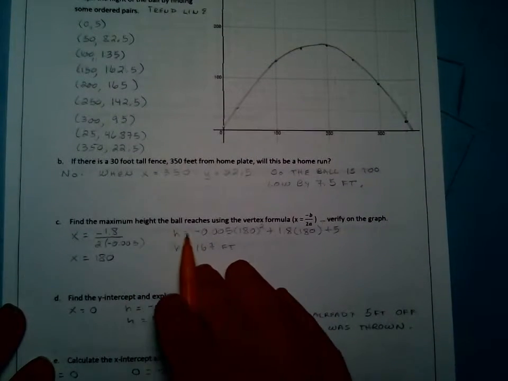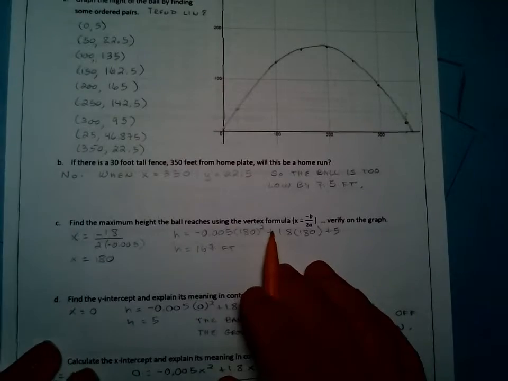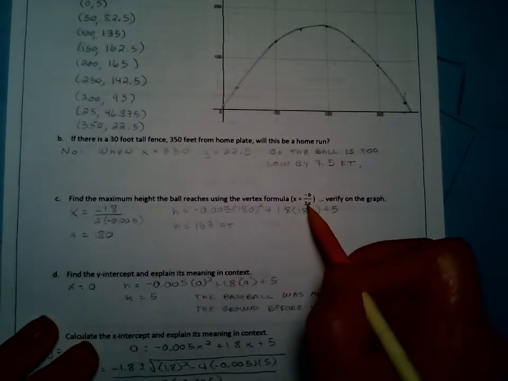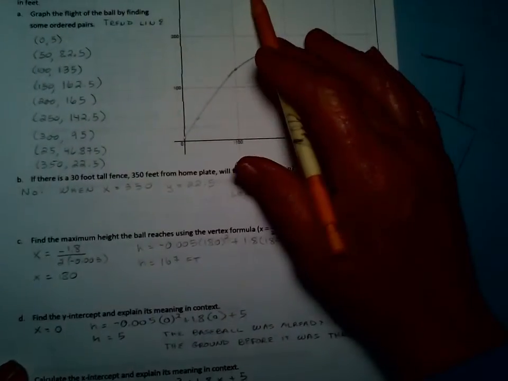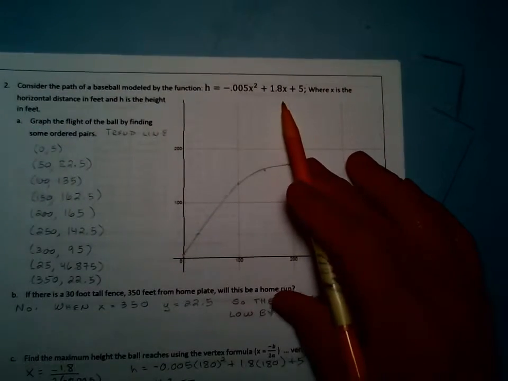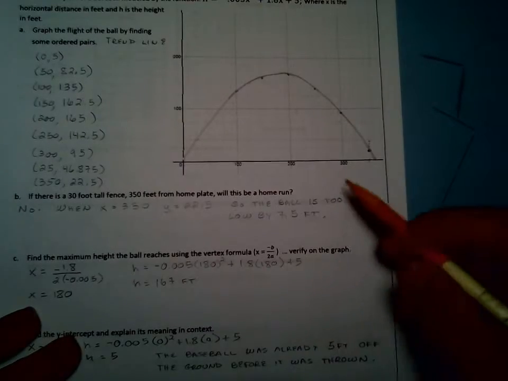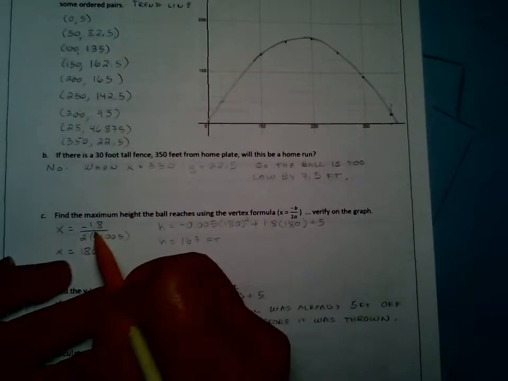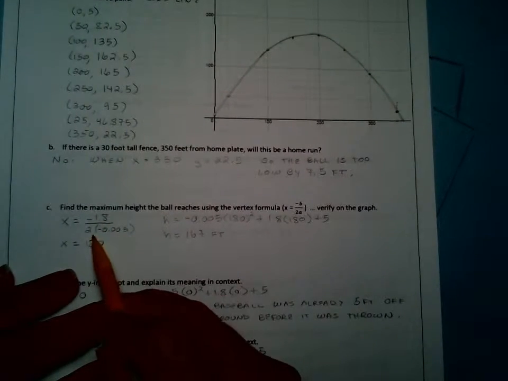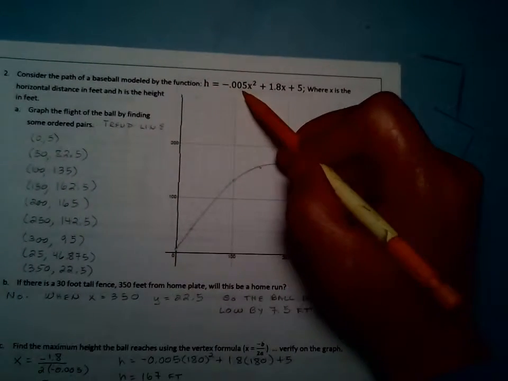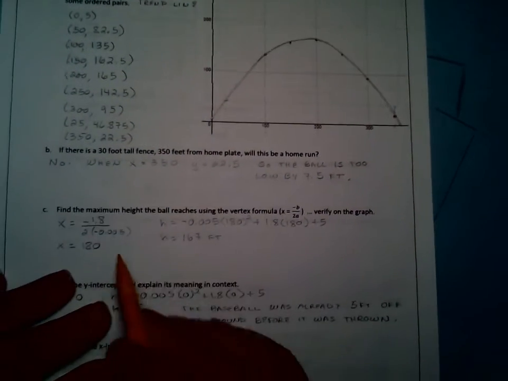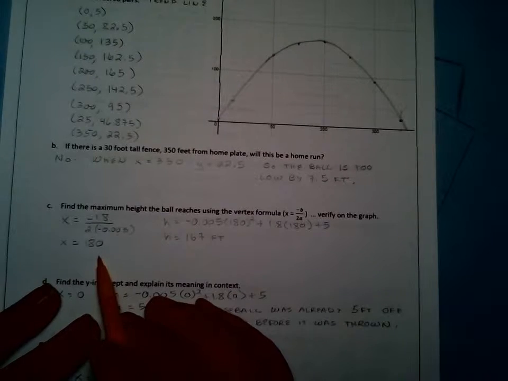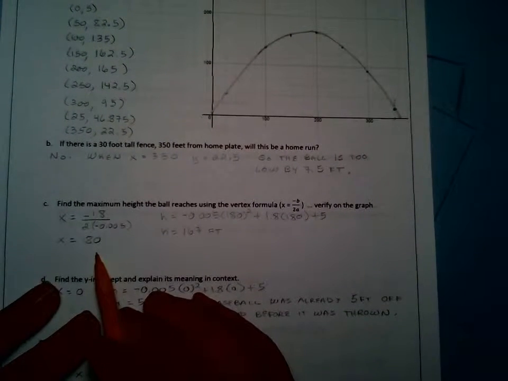All right, find the maximum height the ball reaches using the vertex formula. So again, I'm looking for some point up here, and I'm going to take my values from this formula here and plug them into my vertex formula. So the b part is 1.8, so it's negative b, so I have negative 1.8 over 2 times a, so it's 2 times negative 0.005. And I ended up with 180. Now, 180 is the x coordinate of the vertex.